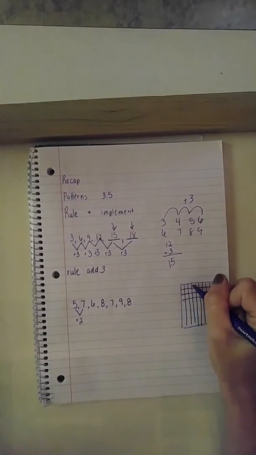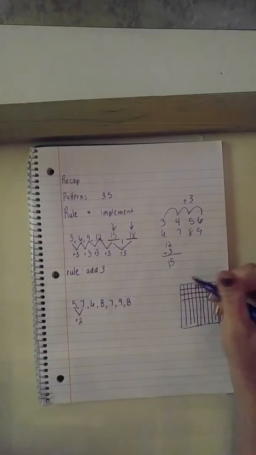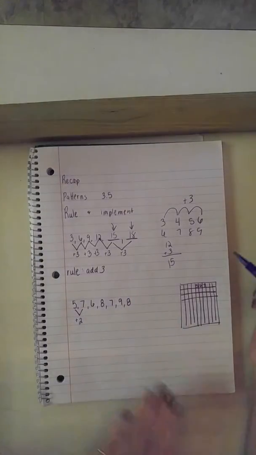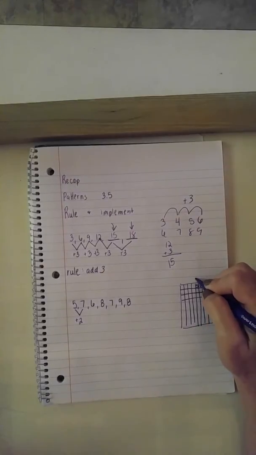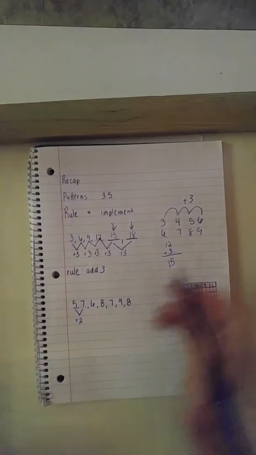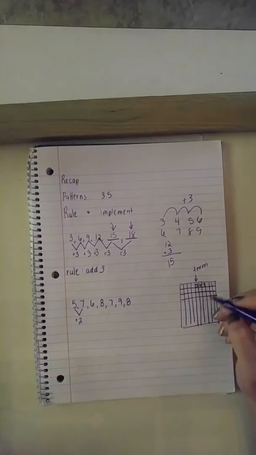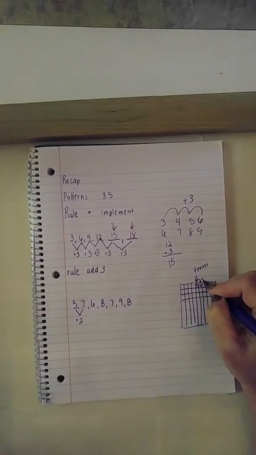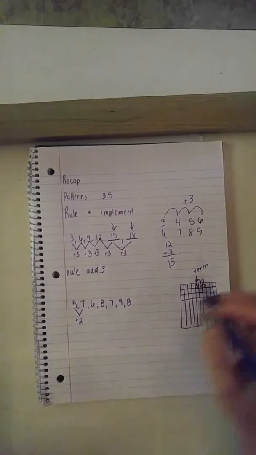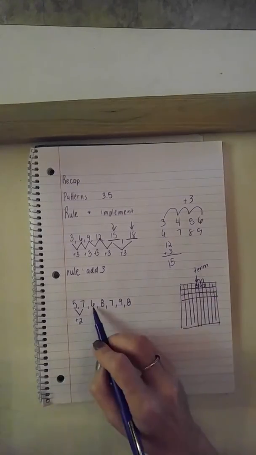So 1, 2, 3, 4, that's 5. So basically they would have a 100 chart, and this would be labeled 1 through 100, and we have those in class. Now this is just for practice, they can't use it on the test, but they would put a marker on the first term in their pattern. So here's my first term. That would be where my marker would go. And then they would count the jumps it takes to get to the next term. So it would be 1, 2, and it would be placed on the 7, and they would have 2 jumps, so it's plus 2.